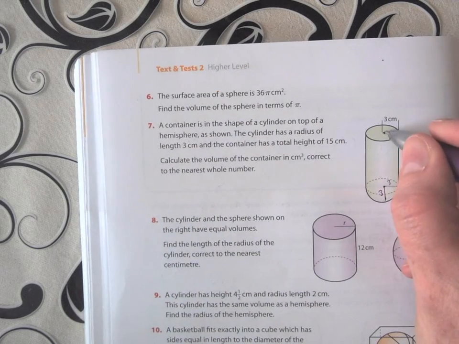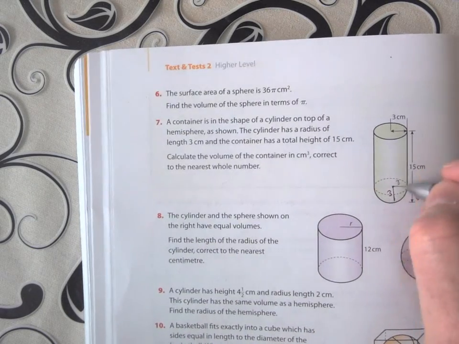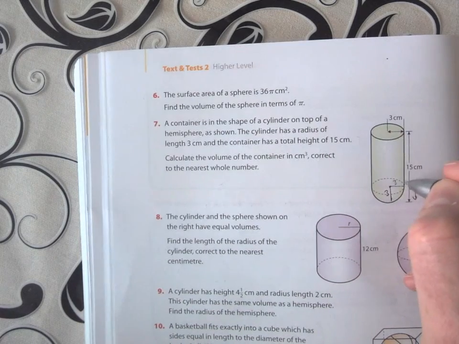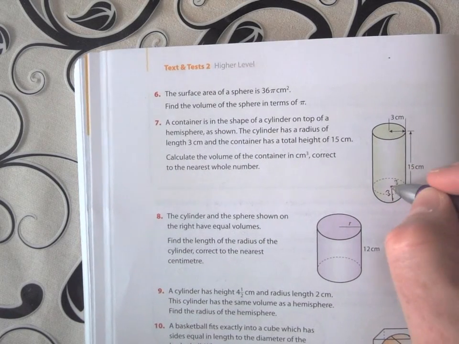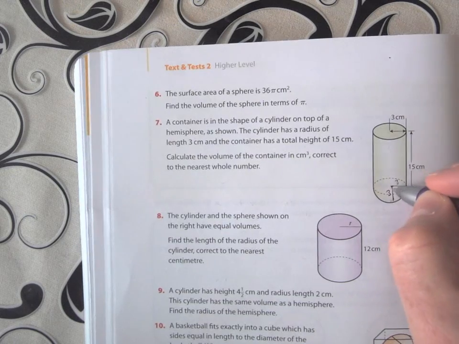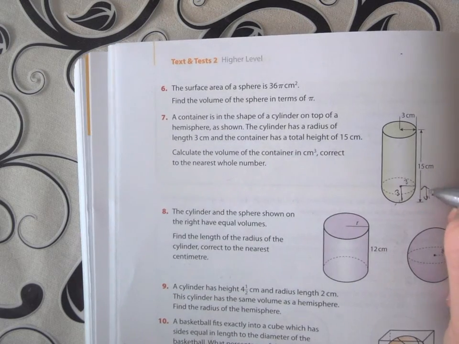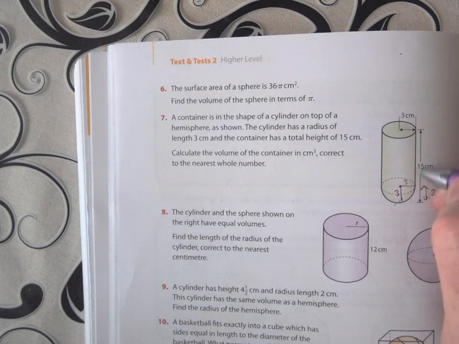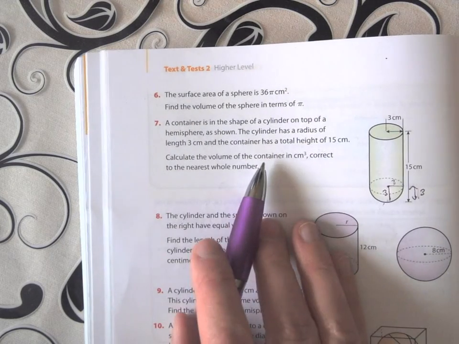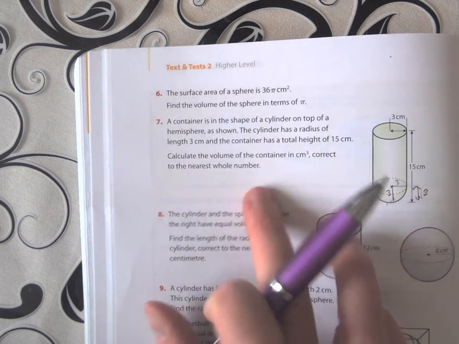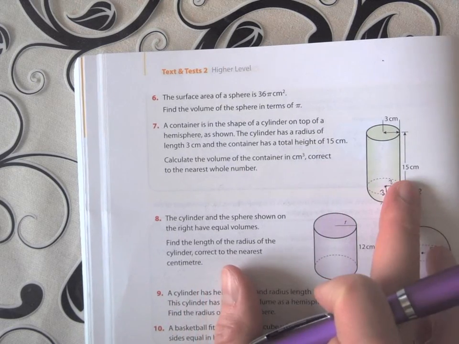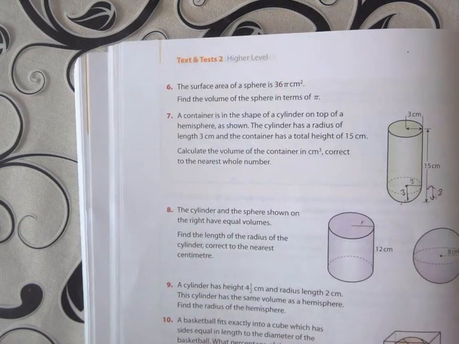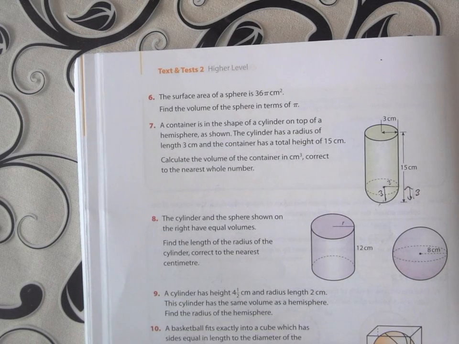So remember, that's a circle, and it's a circle at the bottom. So the radius is from the center out, and that's telling you the radius there. So the radius here is 3, but this is also a radius from here out to the edge, so that's why that's 3. So this 15 take away 3 leaves you with 12 for the height of the cylinder. So they want you to find the volume of the container, so you're going to do volume of the cylinder plus volume of a hemisphere, and you're going to add them together. And it says correct to the nearest whole number, so then you'll round it to the nearest whole number.